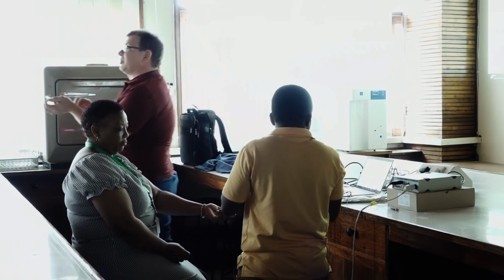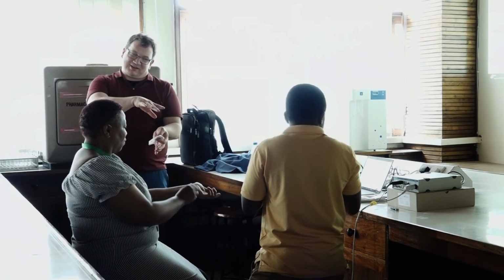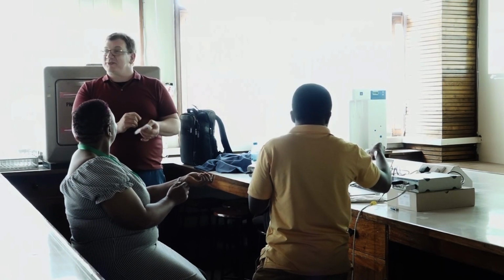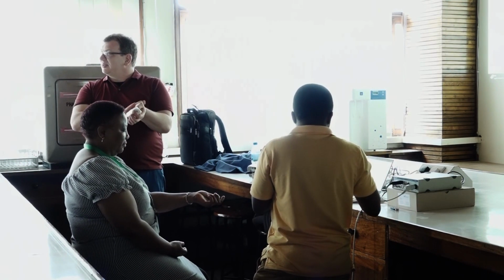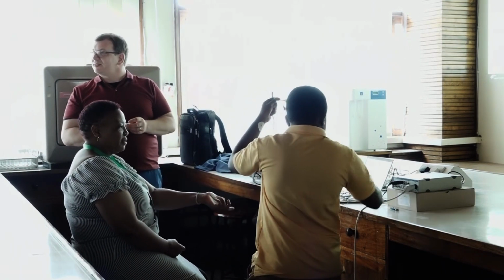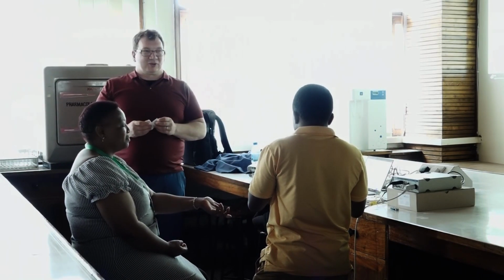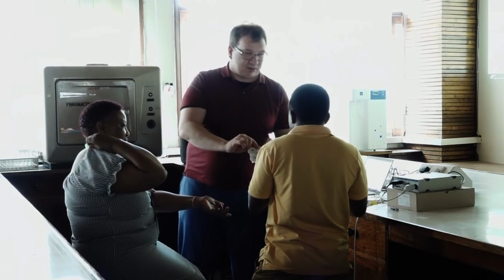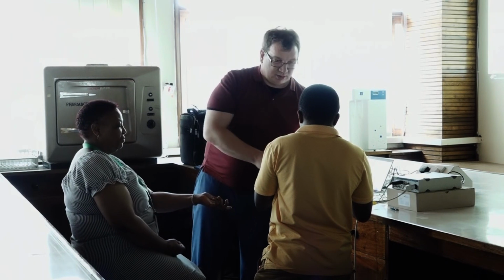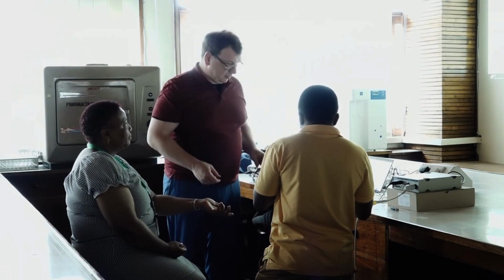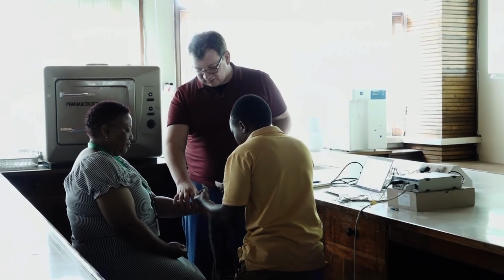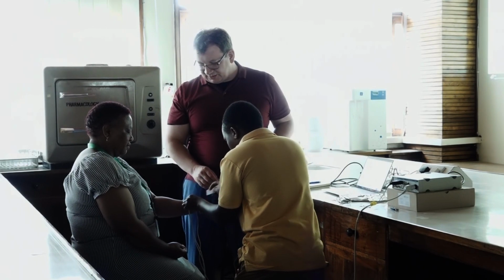Sometimes when people wear watches or metal things, we could keep it on and see if it makes a difference. Sometimes it makes a difference if there is a metal item, like a watch, on the wrist. Okay. Just there. Perfect.